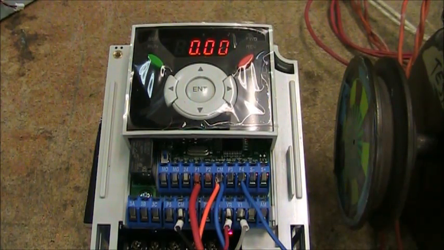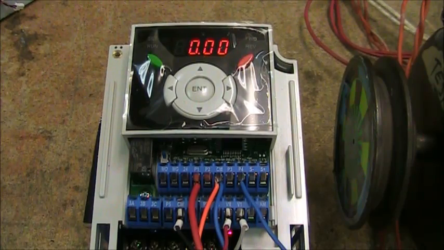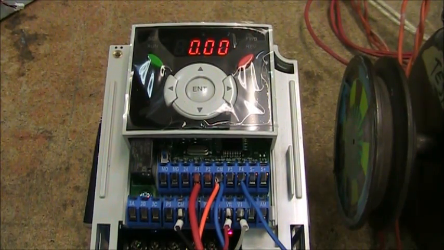Hi, my name is Trey Mayfield, and today we're going to go over the basic setup for the LSIS IG5A VFD. As you can see, we're using a 2 horsepower VFD, but the setup is basically going to be the same no matter what horsepower range you're at, other than the motor data.